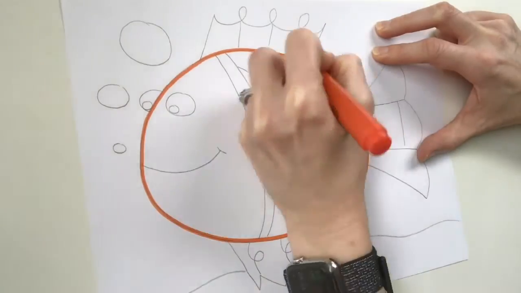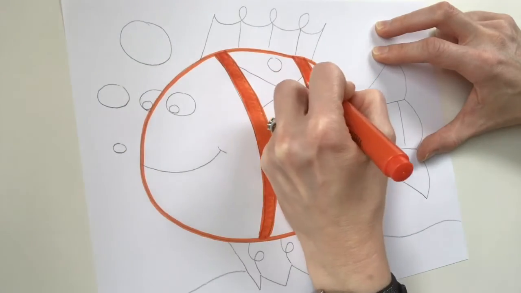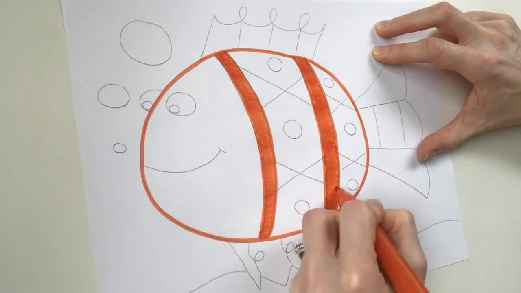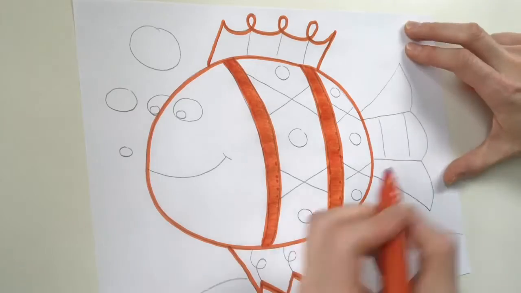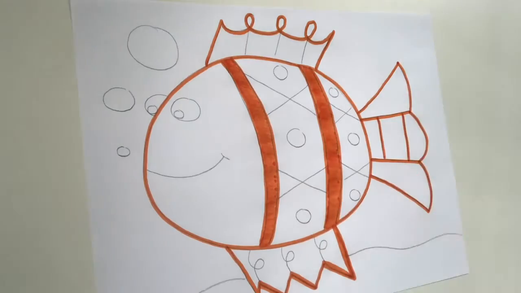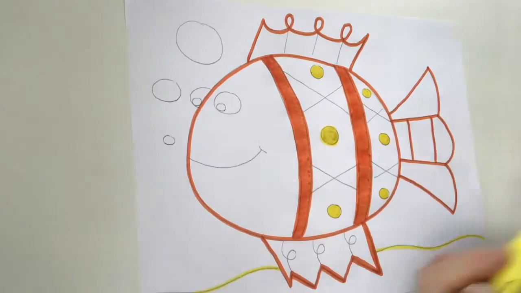Here's another fish example I made. I'm going to color this one in. When I color, I start by using some markers to outline everything. That means I go over all the pencil lines with markers. This will help when I color in because it makes kind of a fence around everything.